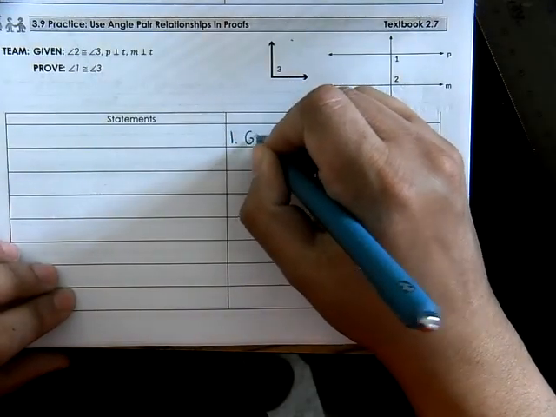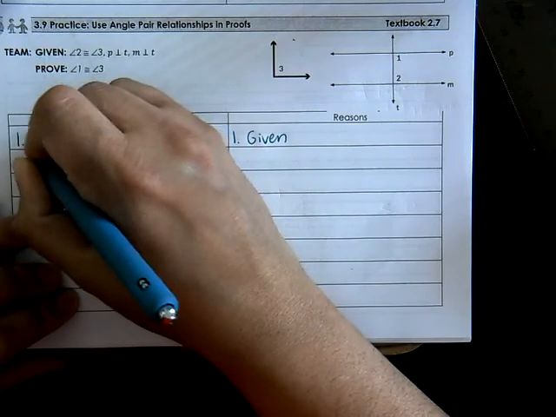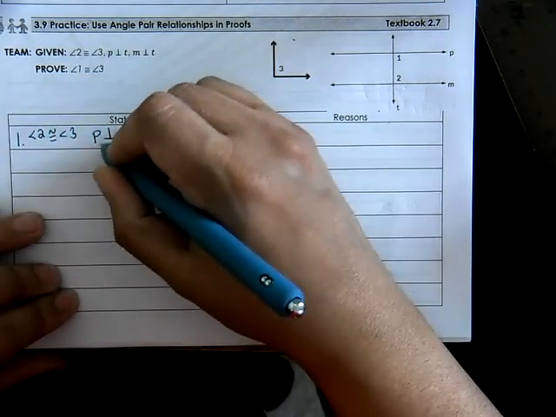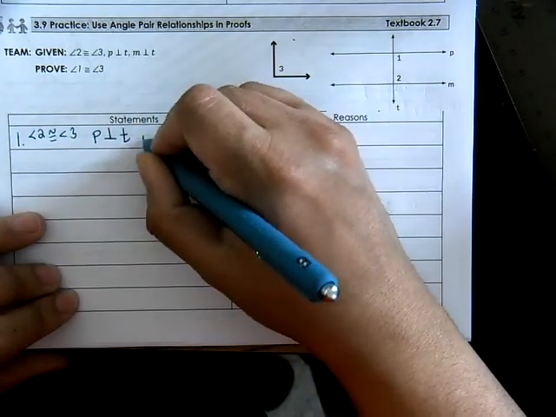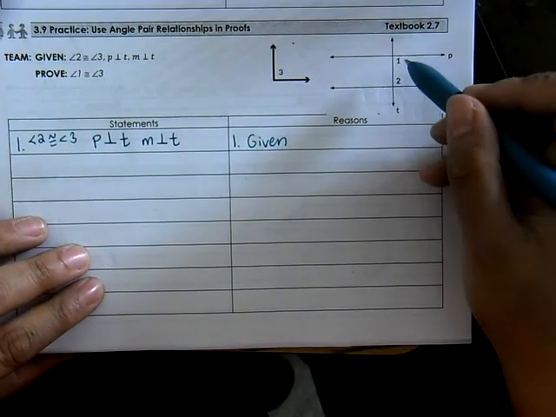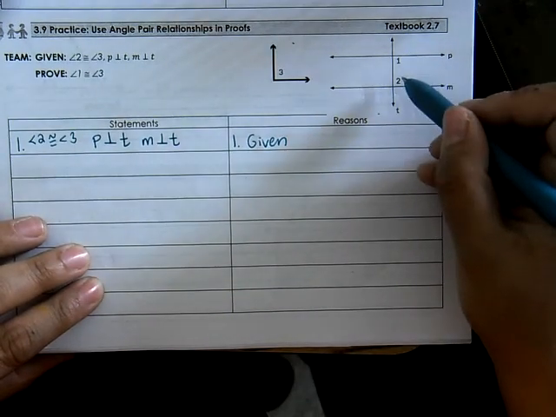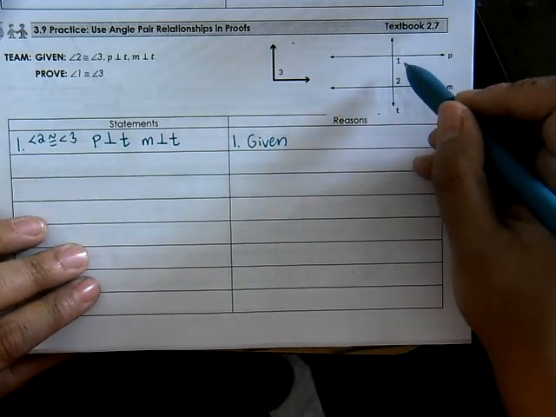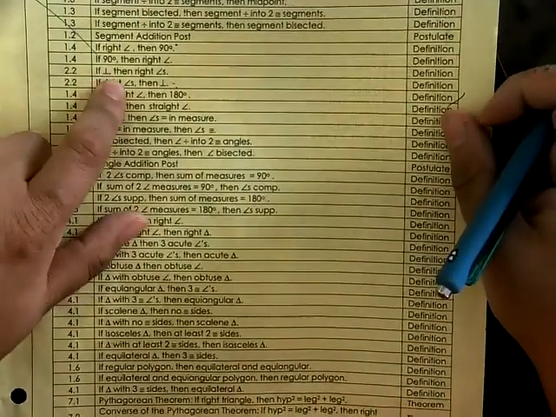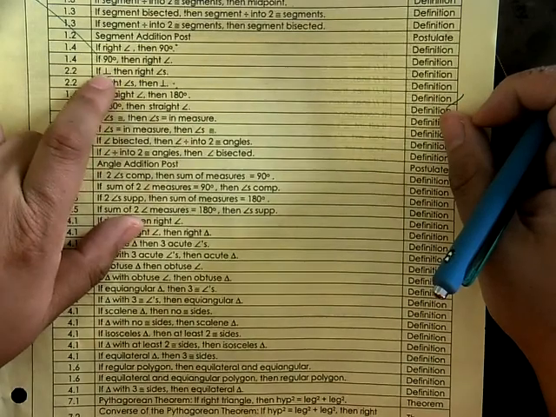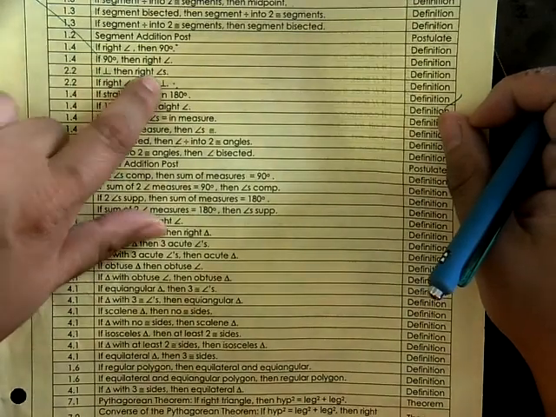We're going to start with our given, like we always do, and we write out angle 2 is congruent to angle 3, and line P is perpendicular to line T, and line M is perpendicular to line T as well. Looking at the diagram there, we see those two lines, and they're perpendicular to this one. So when something's perpendicular, then we know we can go from there. The only mention of perpendicular on this sheet here is right here, where we have this and its converse. So we're going to start with if perpendicular, then right angles.